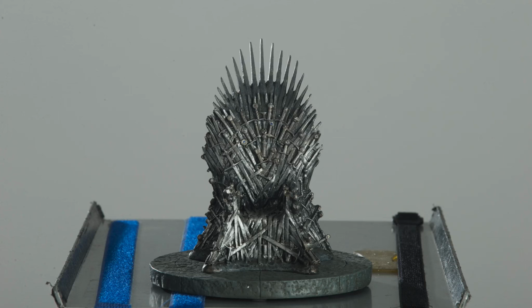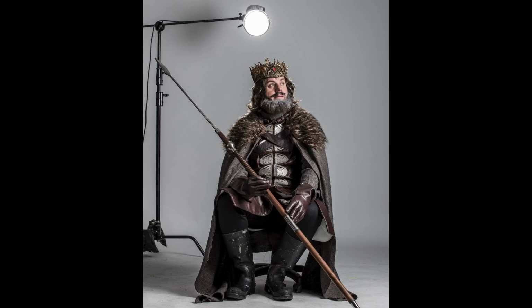So basically I worked out my angle and made sure that the camera was at a similar angle, and then I got my talent to sit on a very special throne, not quite as sexy as the throne from Game of Thrones.